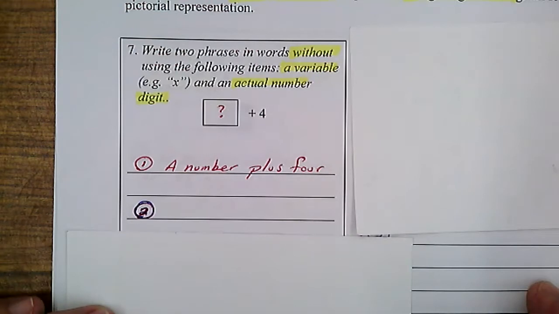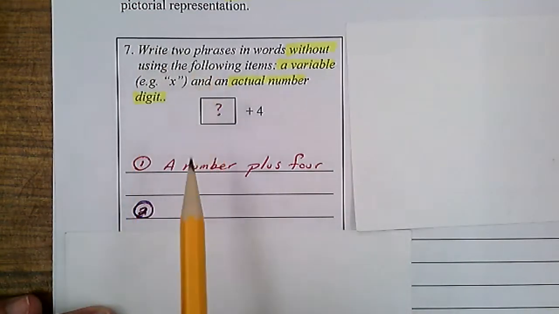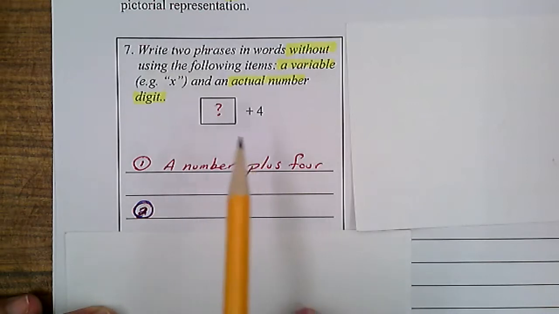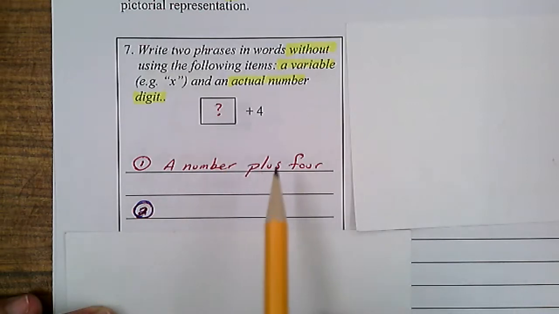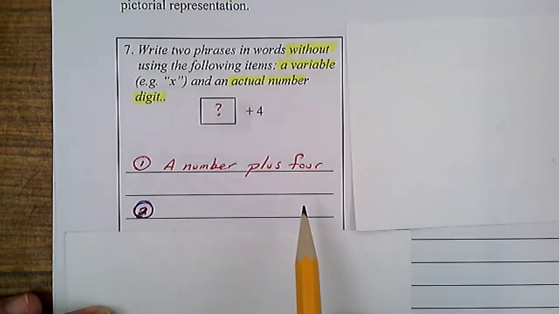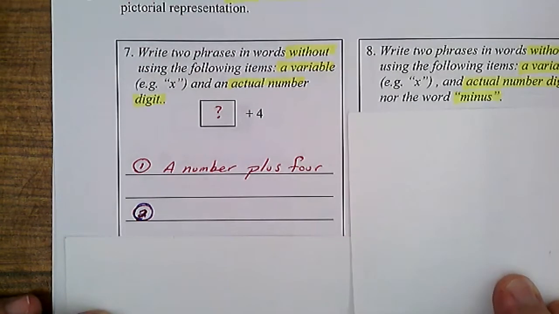Now, you need to do number 2. You need to do a second phrase. Something like this, but you need to use different words. You can say an unknown amount. You can use the words a number, but you can't say plus 4. You've got to do something else. Okay, it's got to mean this, but you've got to write it in a different way. Okay, all right, let's try number 8.